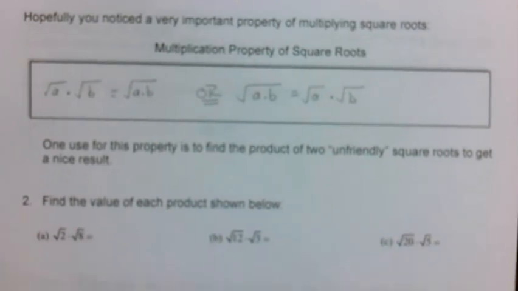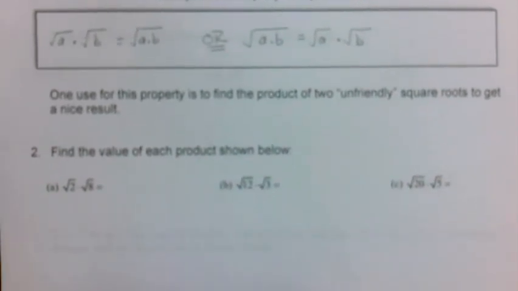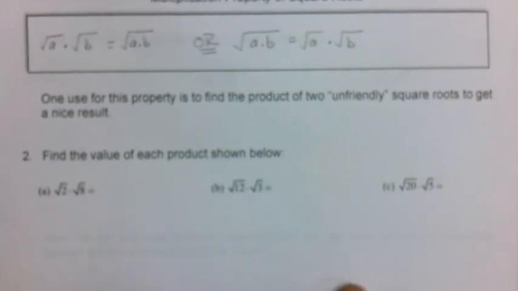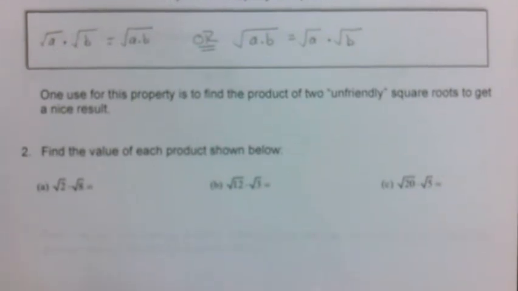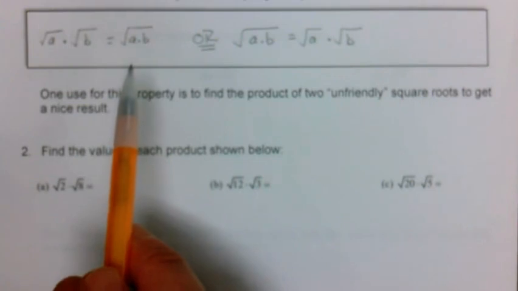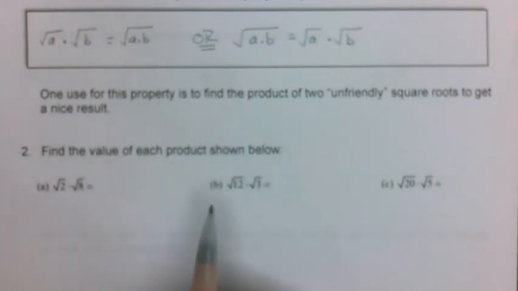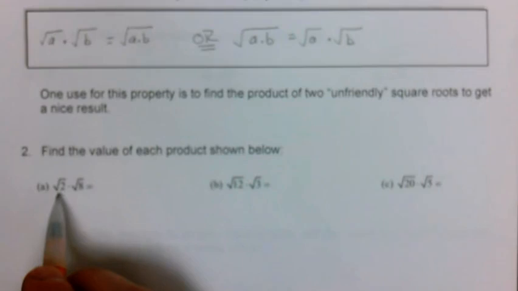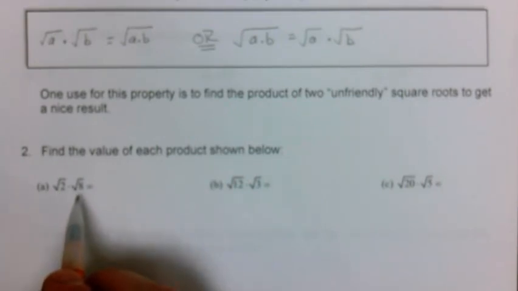Now, one use for this property at the beginning here is to find the product of two unfriendly square roots in order to get a nice result. In example A, I have the square root of 2 multiplying the square root of 8. Well, 2 and 8, neither one of those numbers is a perfect square. So what I'm going to have to do is use my property up above to see how I could get a nice answer out of this. The square root of 2 is going to be some irrational number that goes on forever without repeating. Same thing with square root of 8.